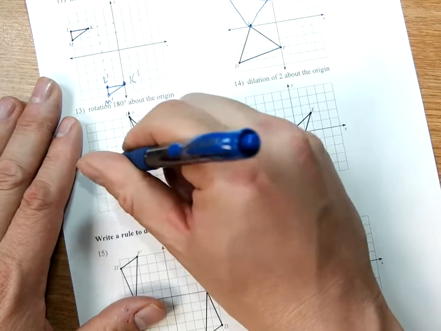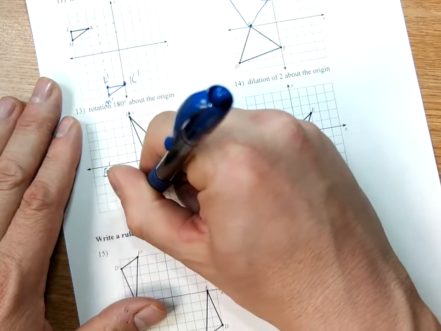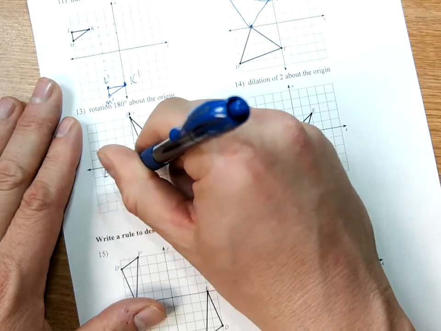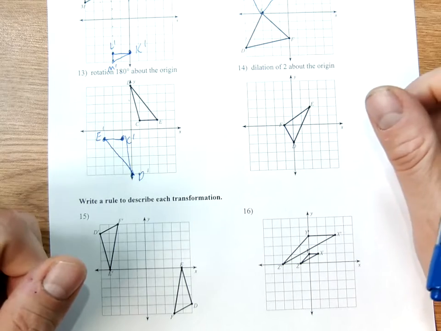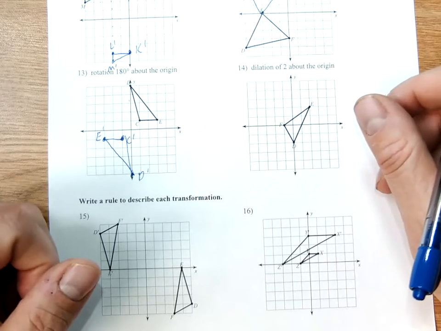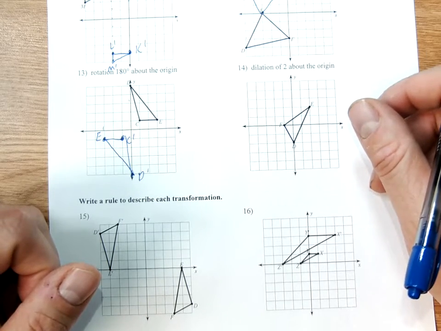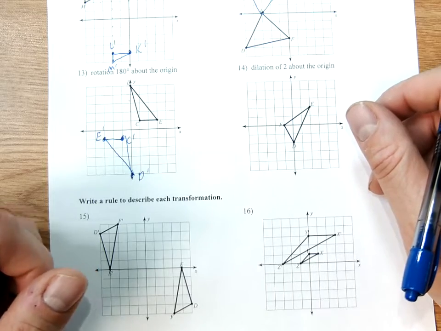So there's my image, rotated 180. I recommend that you actually do the paper spinning, because some of you last week did not get the right images. You had trouble with this, some of you.